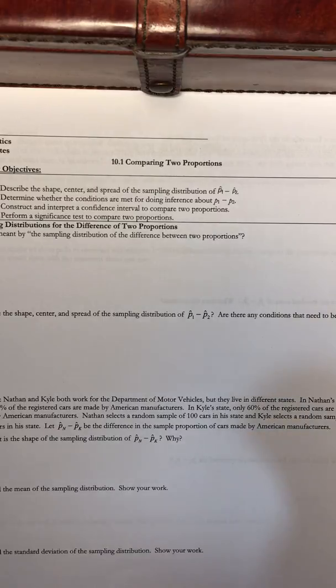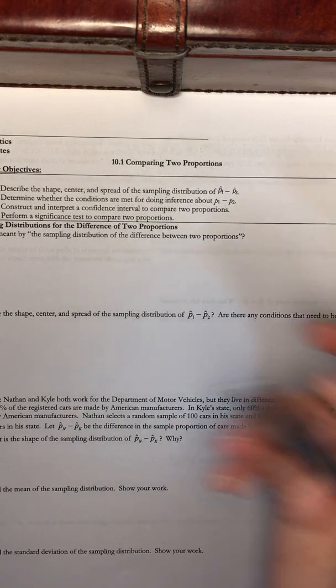This is a sampling distribution, so remember that just means that we're taking a ton of samples of the same size, calculate the p-hats for each, and then we make a distribution that's just all the p-hats from all the different samples.